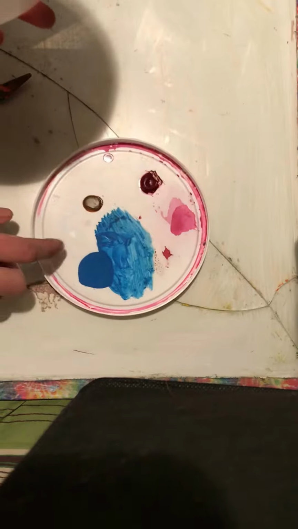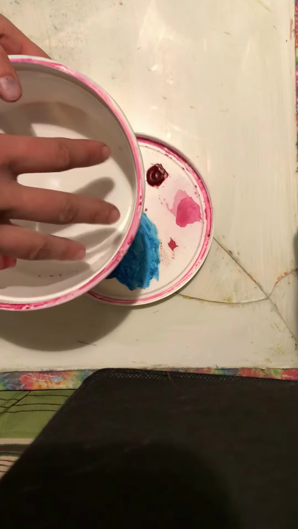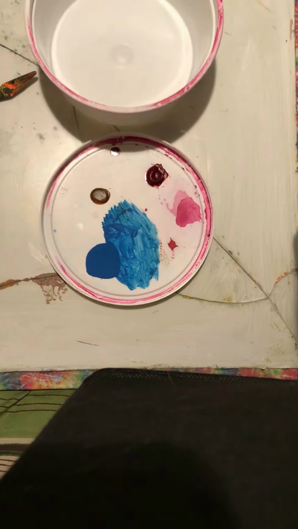So this is my palette. You guys will also have a palette. But yours will be made out of your plastic tub, this guy. What's really nice about these, you can take the lid off, you can mix your colors on the lid, and then you'll put your water in the bottom of your tub so you can use it to wash your brush off.